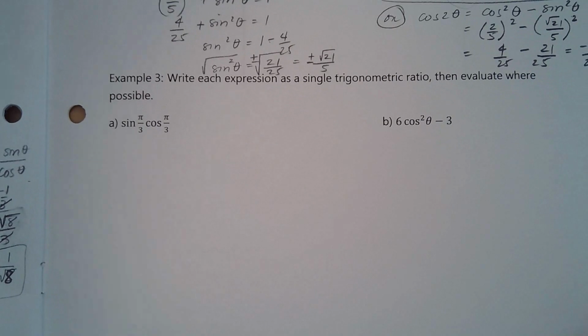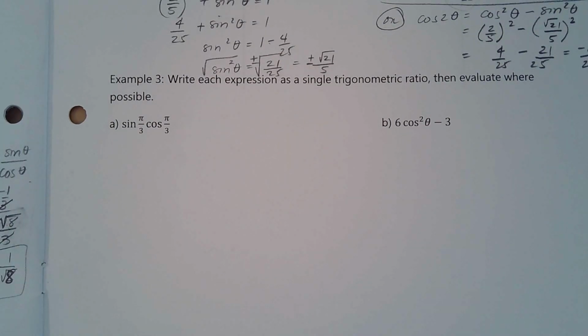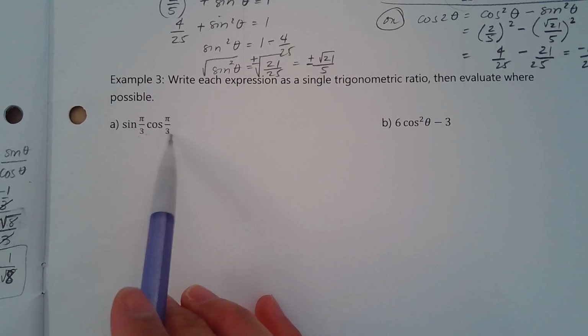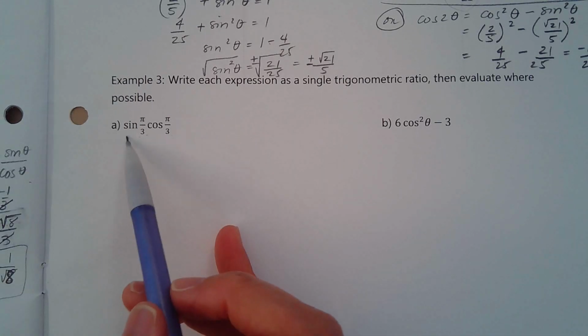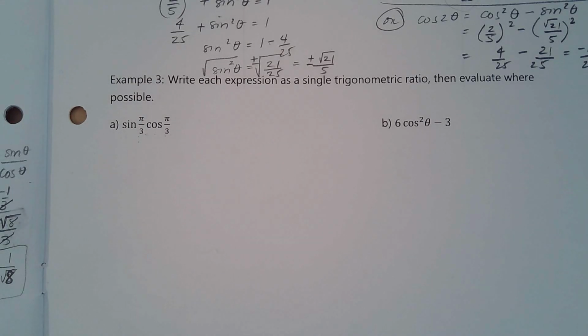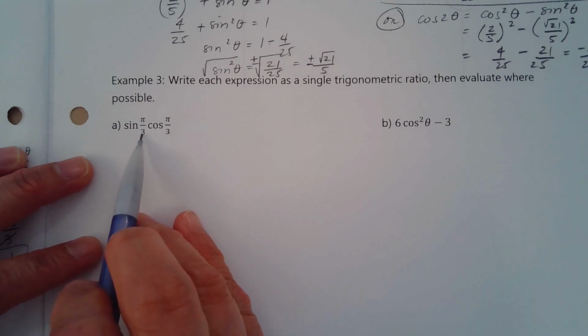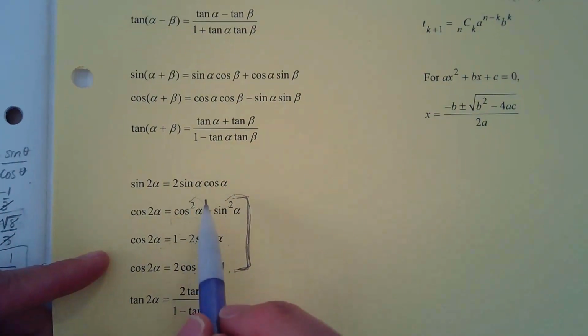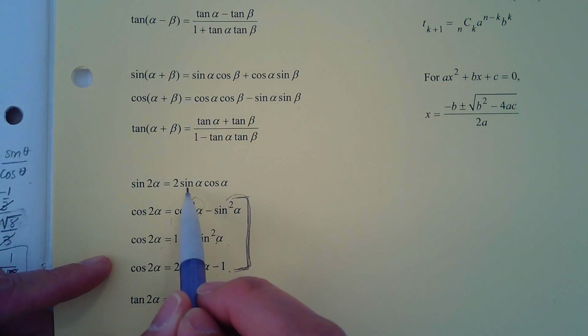Let's take a look at this one. Example number 3 is slightly different. So they're separated. So sine of pi over 3 plus cos pi over 3. What can we do? Does that kind of look like this?